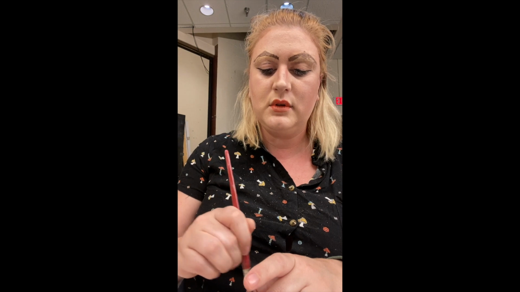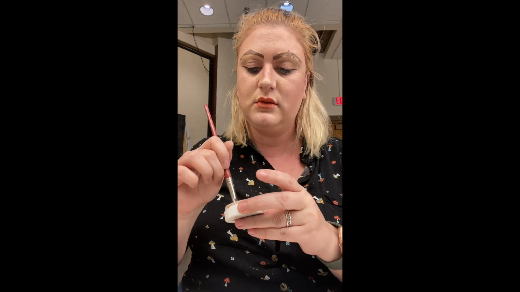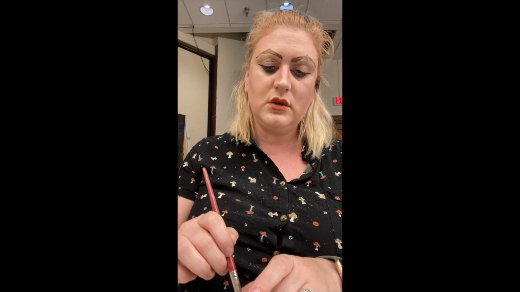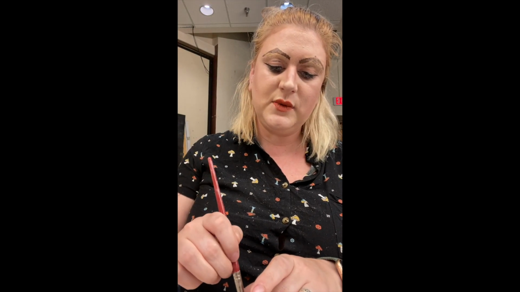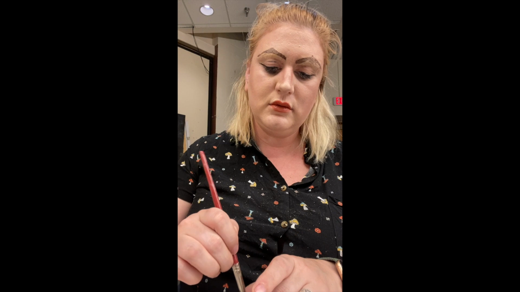It's definitely giving an exaggerated pout, but I like that color better. Just mix some of this into it. I think that works better. I still wish I had a truer red.